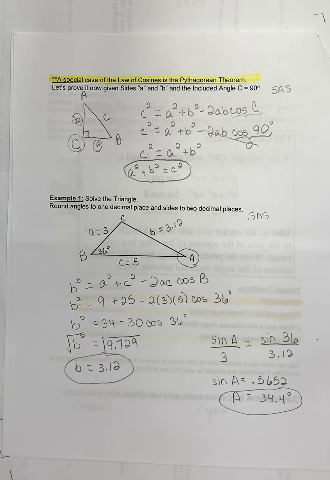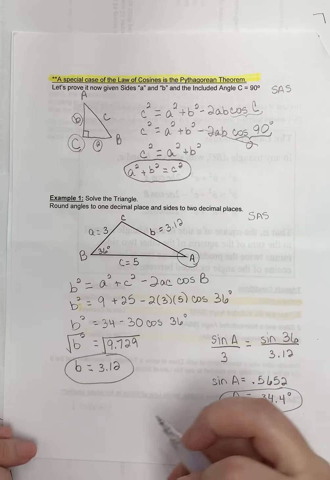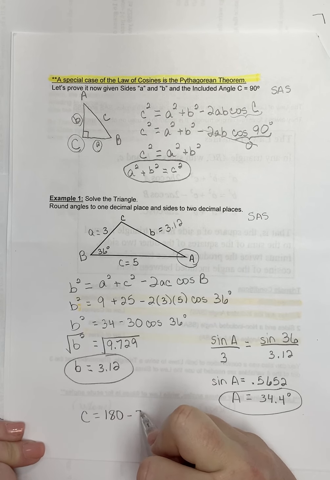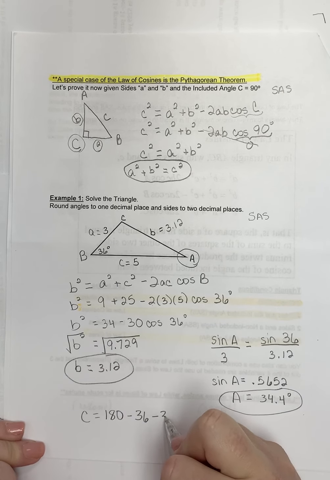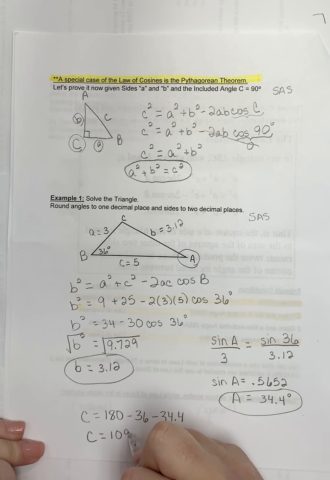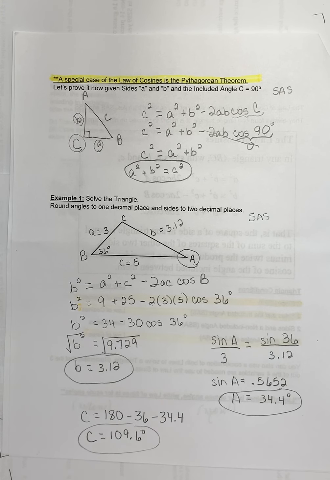All right, well, the only other thing we're missing now is angle C, and we can use the traditional law of triangles, which tells us that all angles have to add up to 180 degrees in order to find that. So angle C is going to be 180 minus 36 minus 34.4. And we see that angle C comes out to be 109.6 degrees. And we have solved our triangle.